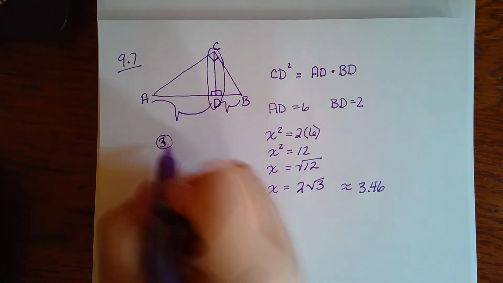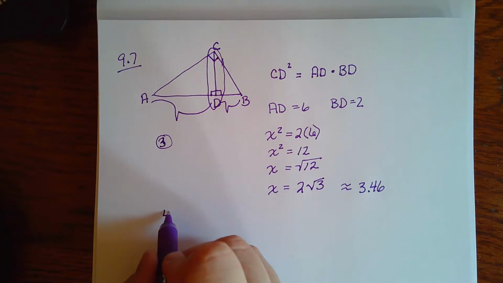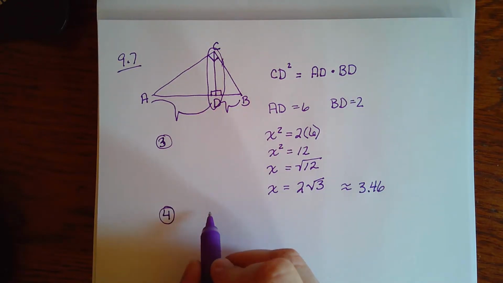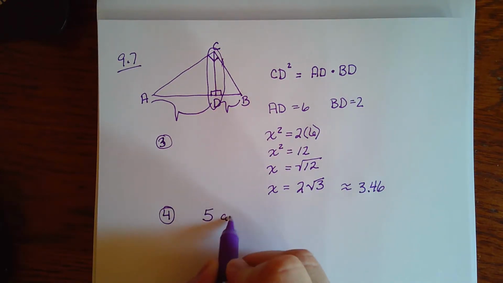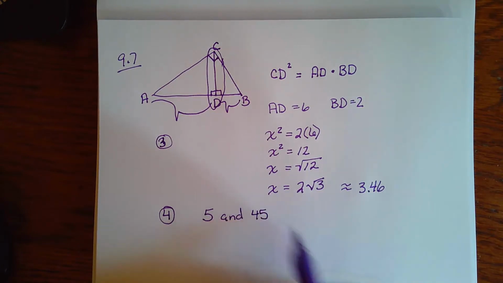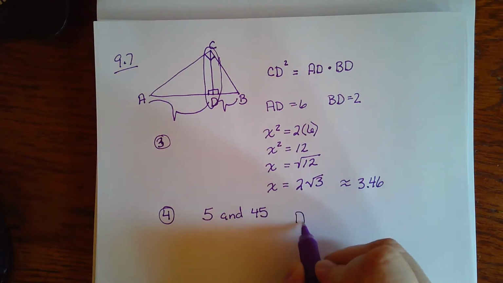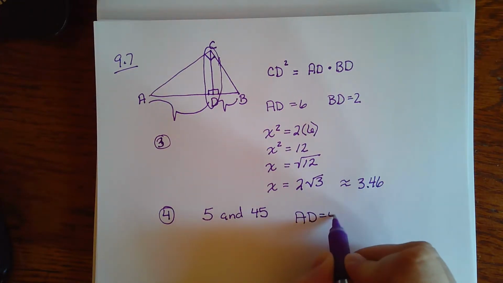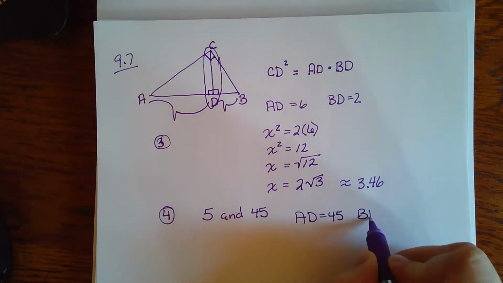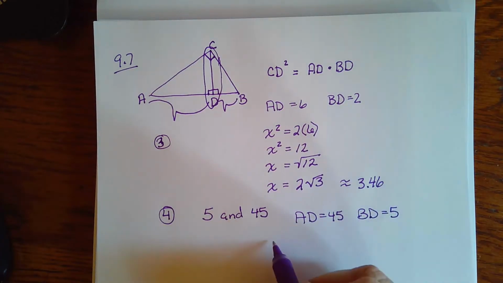So look at number 4. For number 4, they gave me 5 and 45. So that means the longer length, which in this case is AD, is 45, and the shorter length is going to be 5. So once again, I'll just label them here so that you can get an idea of what we're doing. We do not know the CD, so we're going to use x again.